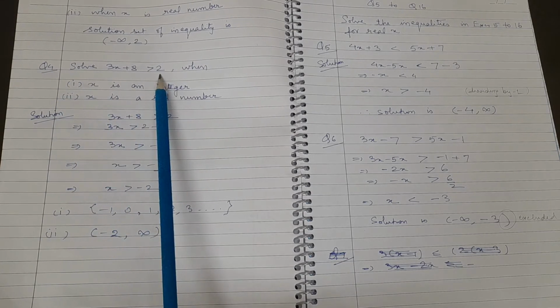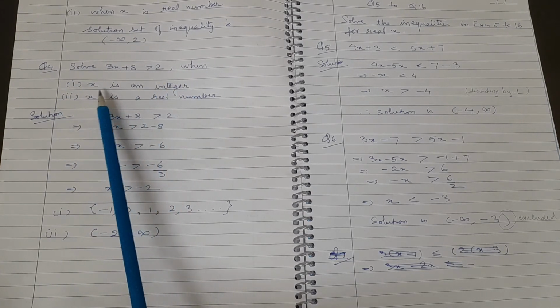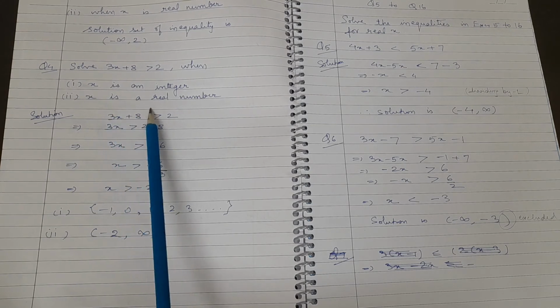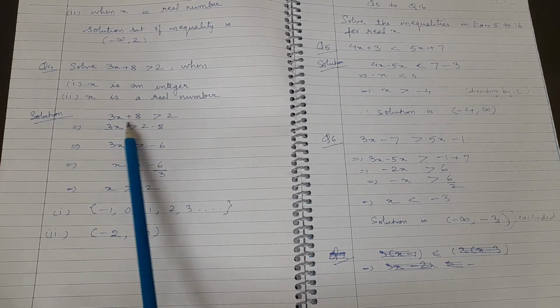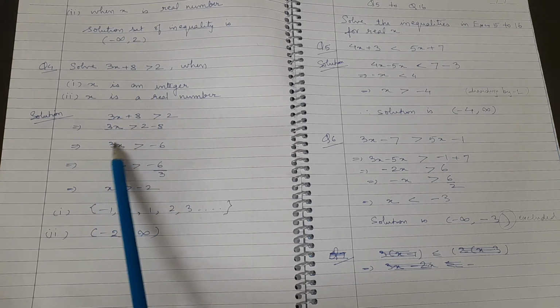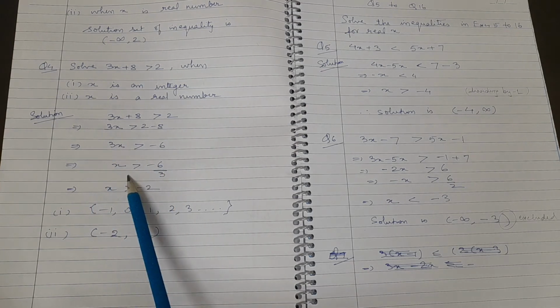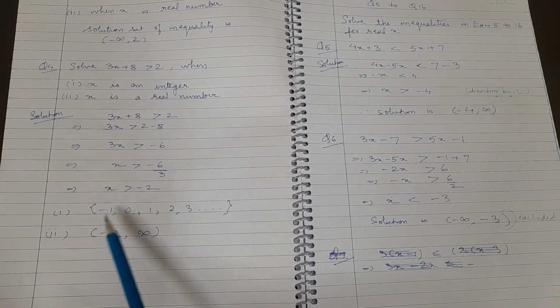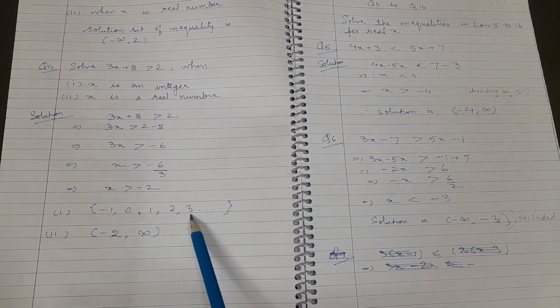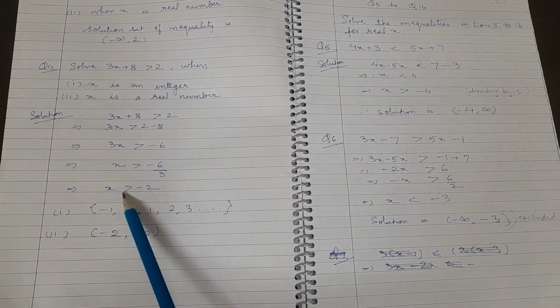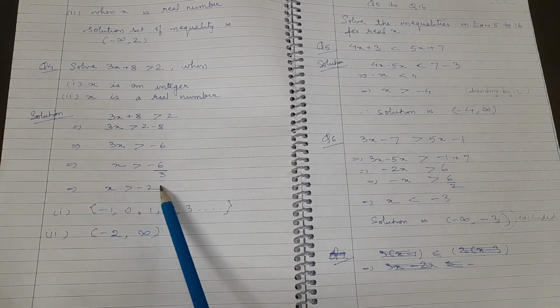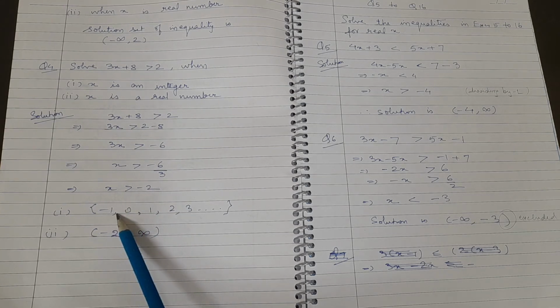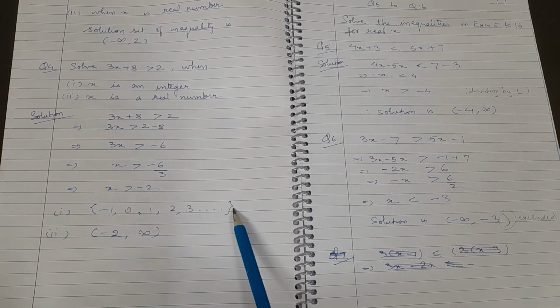Now the next question, 4. Solve 3x plus 8 greater than 2 when x is an integer, x is a real number. Similar way, we will solve the inequality and we will get the value as x greater than -2, and then if it is an integer, the values are -1, 0, 1, 2, 3, and on the positive side it will go on indefinitely because it is greater than -2. -2 is not included, so we will start from -1, then 0, 1, 2, 3, and so on.